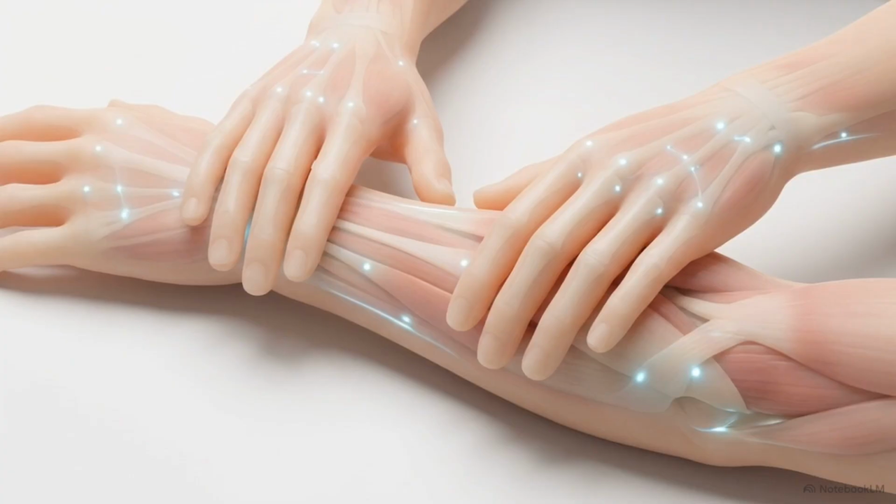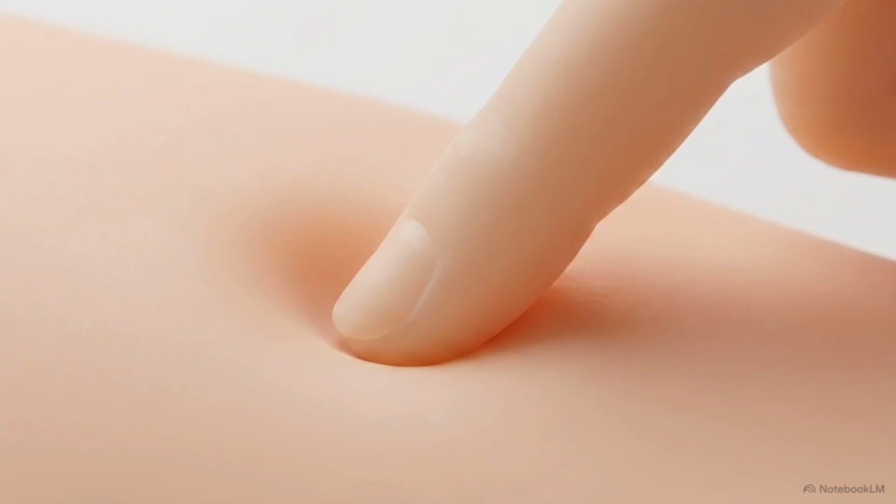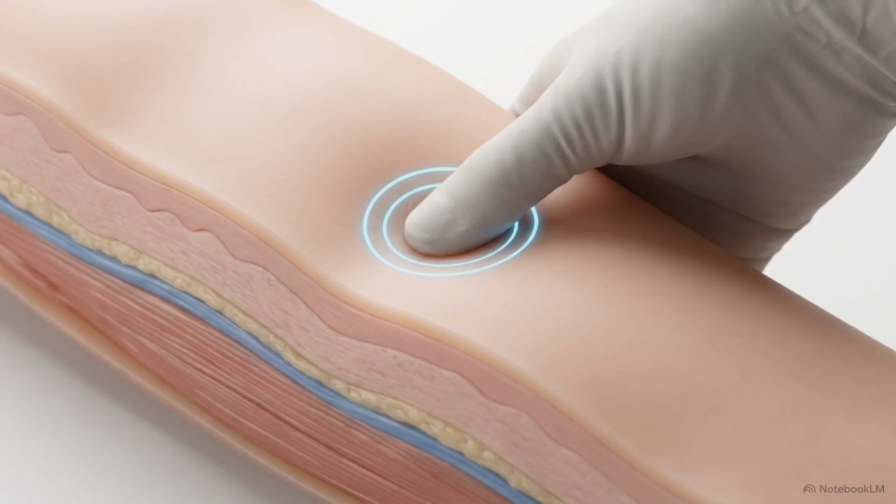To find an active acupuncture point, use anatomical landmarks and proportional body measurements. Gently palpate the area to feel for a slight depression, localized tightness, or tenderness, physical indicators that the point is active and ready for treatment.